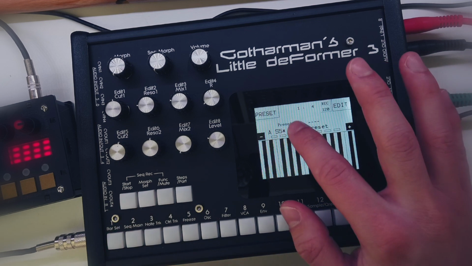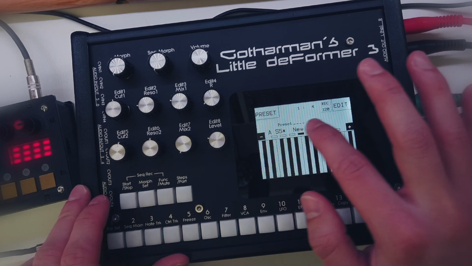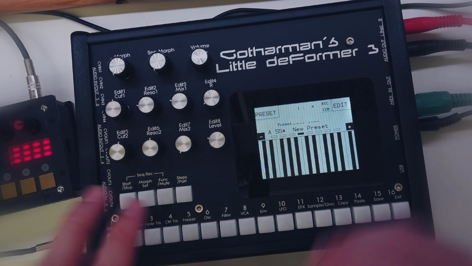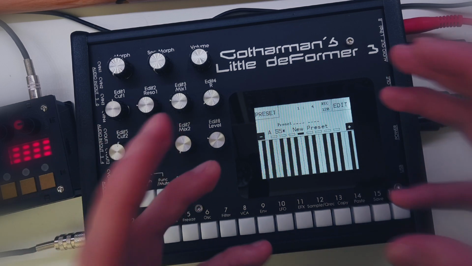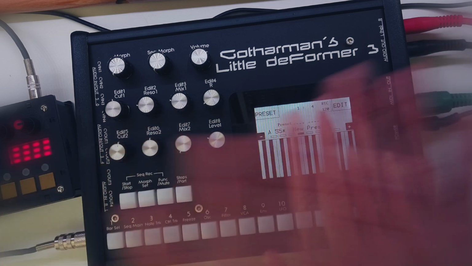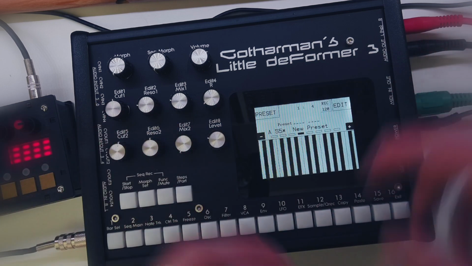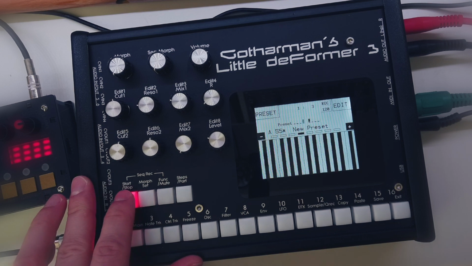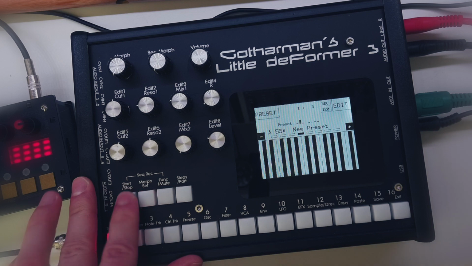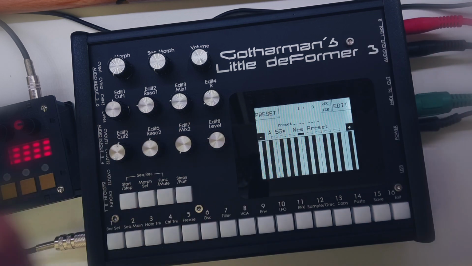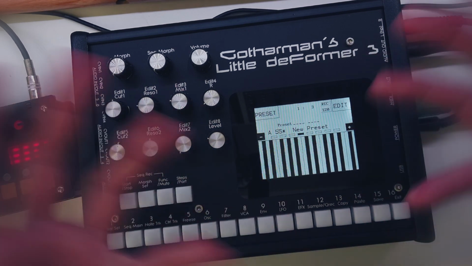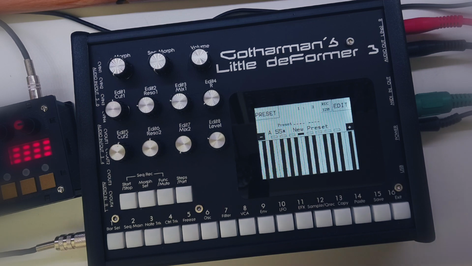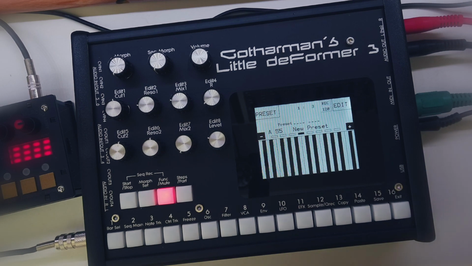What you can hear now, and what you can also see here on those 8 bar graphs, is that because the Little deFormer 3 is 8 voice polyphonic, the samples can also overlap, or the grains of the sample voices can also overlap. And of course that is dependent on the gate length or on the track layout of the sequencer track, which can also be polyphonic. And now let's have a look at the granular effects.